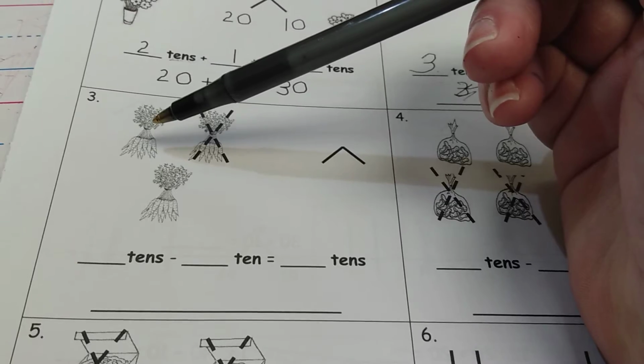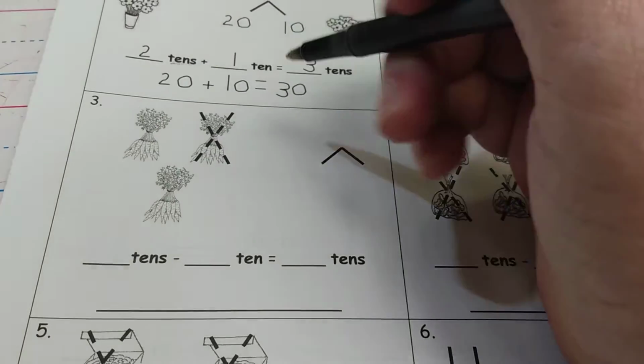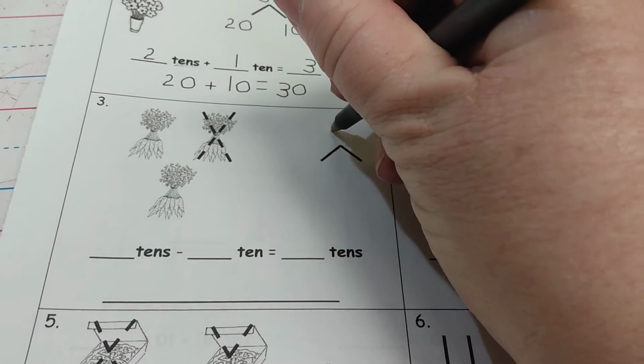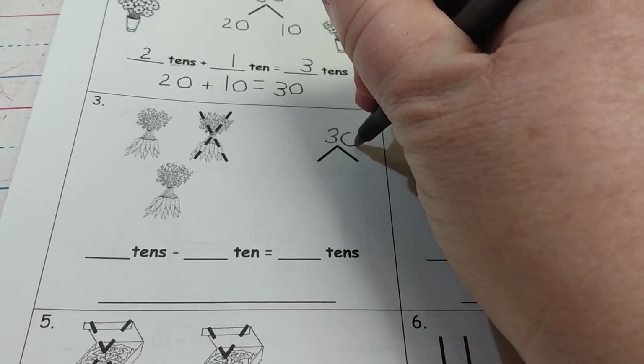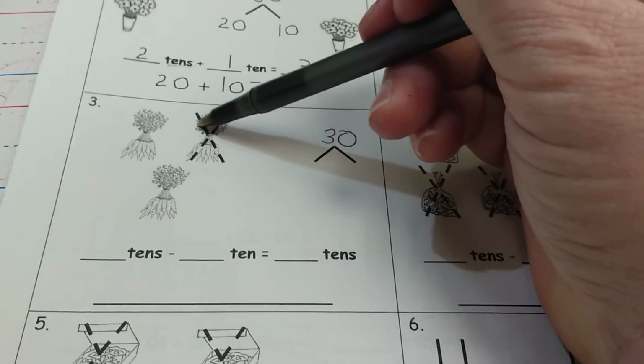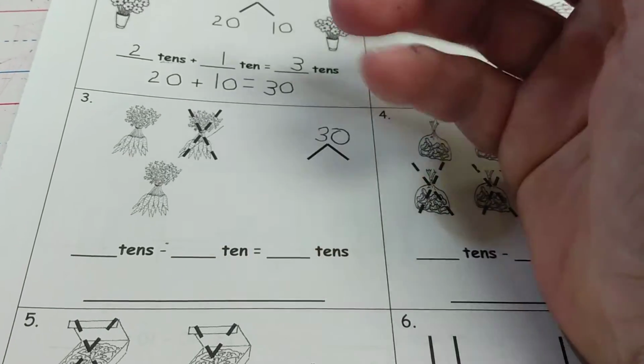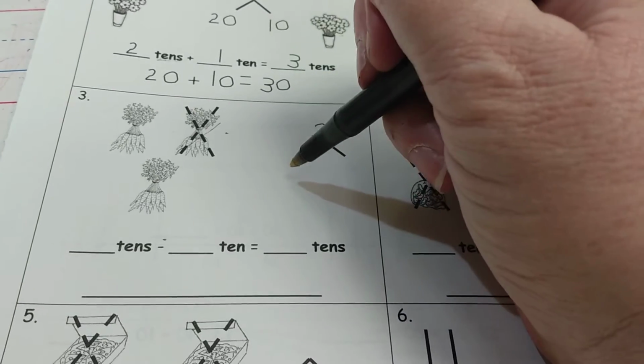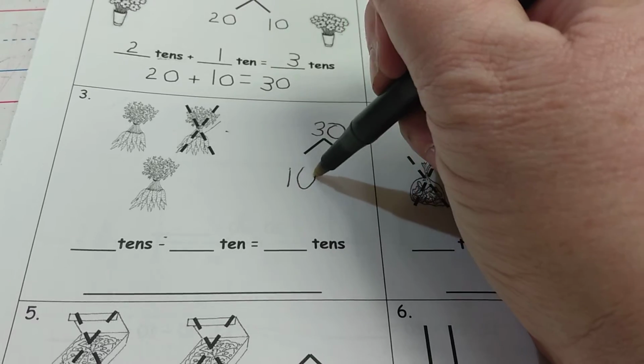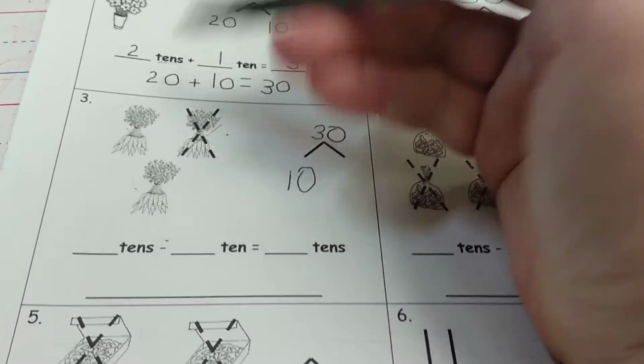So let's count our total here. 10, 20, 30. Crossing out lets us know there might be some subtraction going on. So they subtracted 10. And there's 20 left.